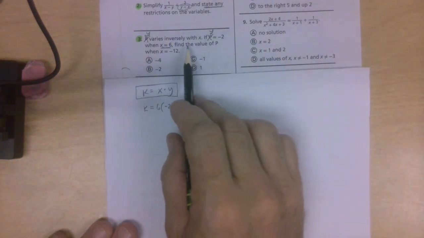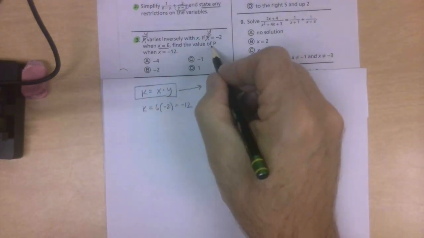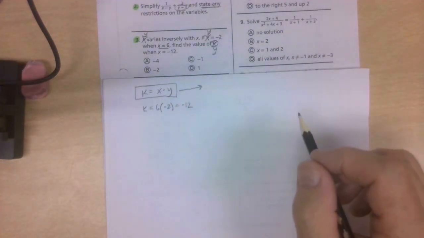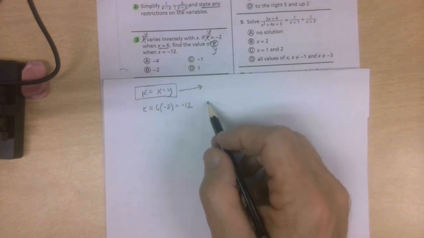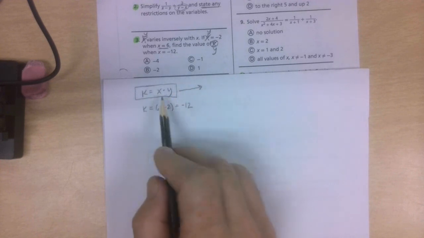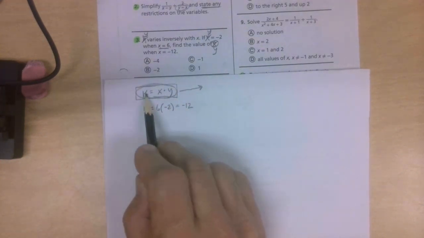Now it says find the value of P when X equals negative 12. Now the key to that is find the value of P. We've been substituting it with Y, so we don't get confused on the language they present to us. But remember, it says find the value of y when x equals negative 12. Now, a variation of this formula, if we're trying to find y, we divide both sides by x.